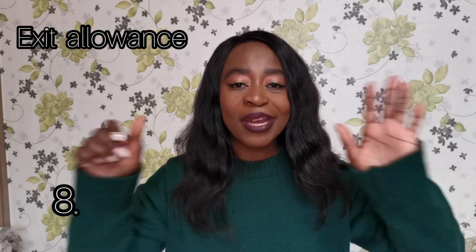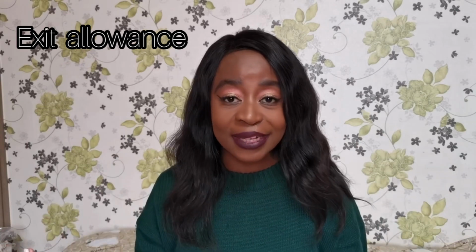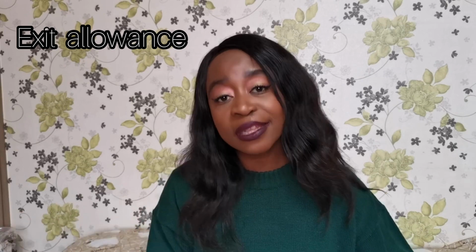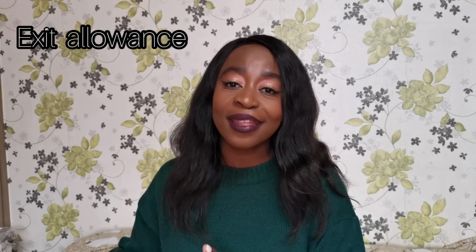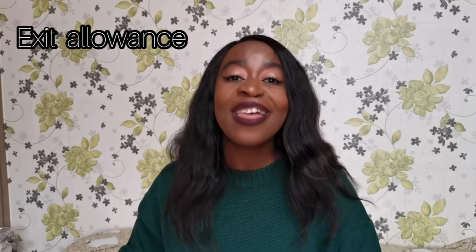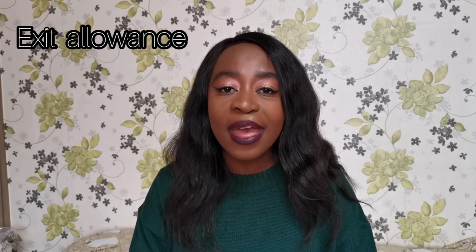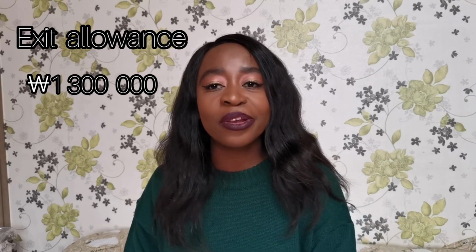Next, there is an exit allowance. But if you are on a 6-month contract, you don't get an exit allowance. Only if you're on a 12-month contract. If you're on a 6-month contract and decide to extend for another 6 months or for another year, then you will be eligible for the exit allowance, which is 1.3 million Korean won once again. So once again, it is equivalent to a little bit more than 14,000 rands. If you're on a 6-month contract, no exit allowance. If you extend and stay here longer, you will get an exit allowance.